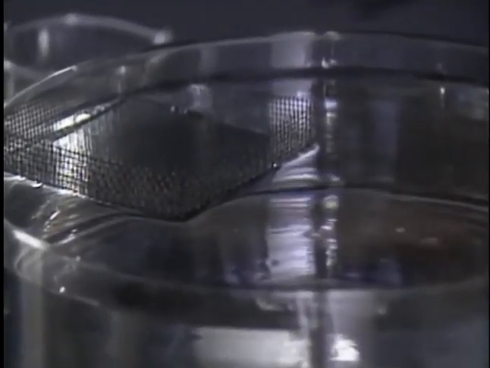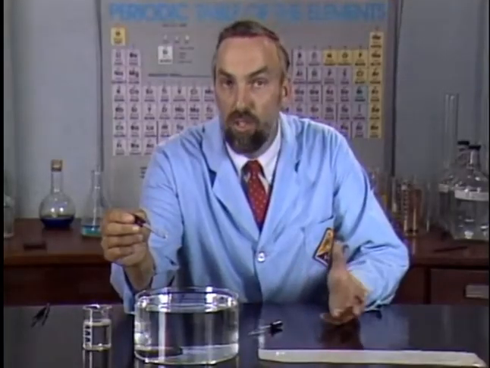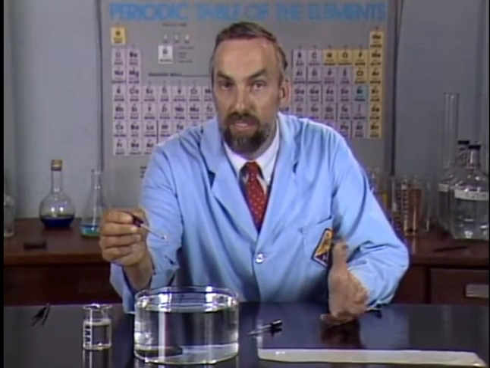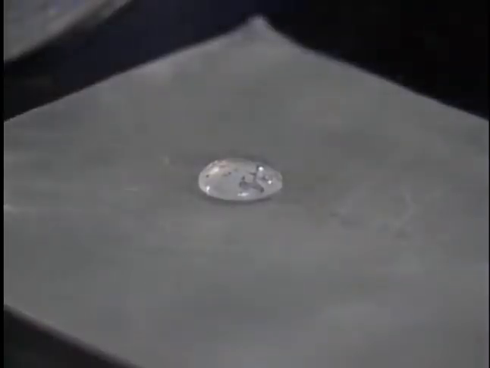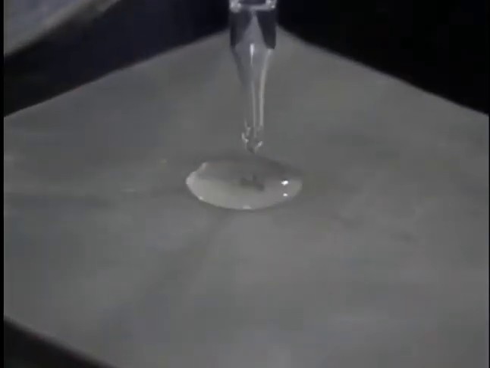It breaks down the surface tension so that it is no longer strong enough to support the metal. And it's no longer strong enough to hold the drop together. It collapses, and it wets the wax paper.